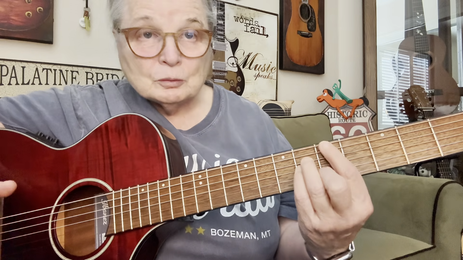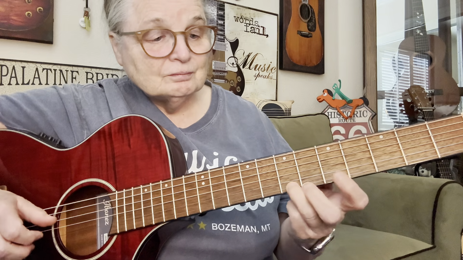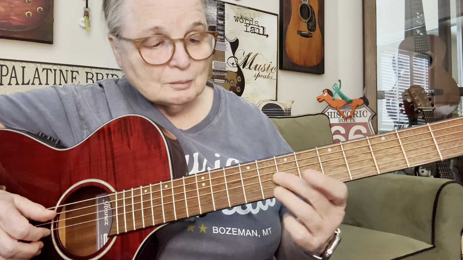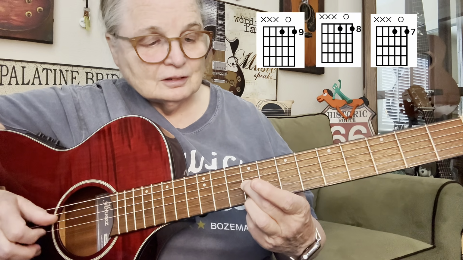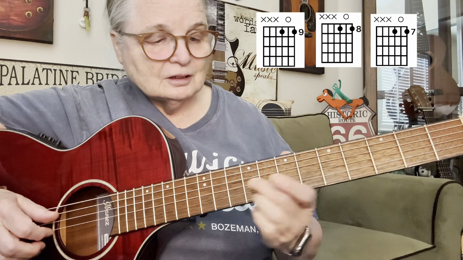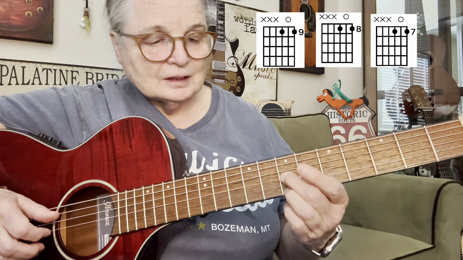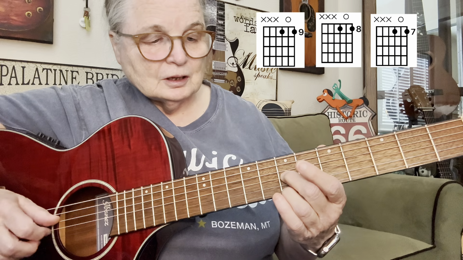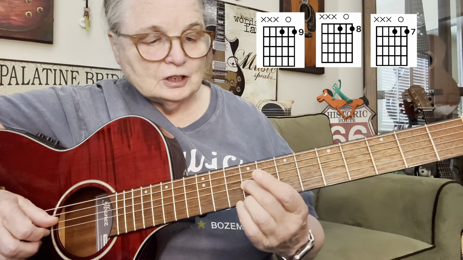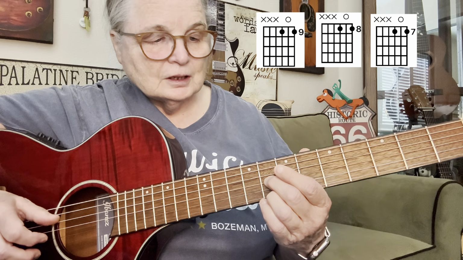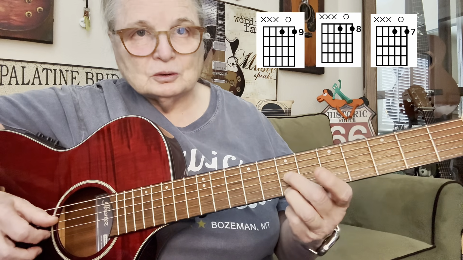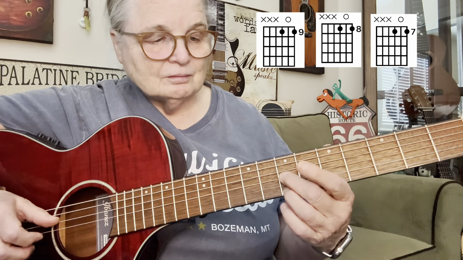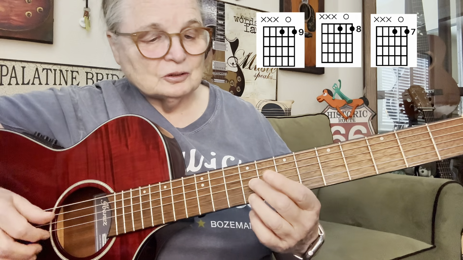Okay, now I'm going to play a couple more notes. 5th fret. 5th fret, 1st string. Okay, and then we're going to move up here to the 9th fret. So we're going from C sharp to C to a B note. Right? Okay. And we're getting that sound.